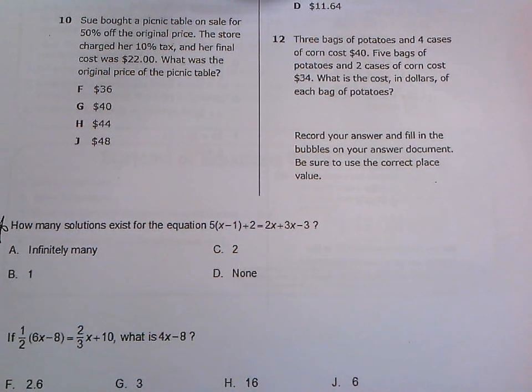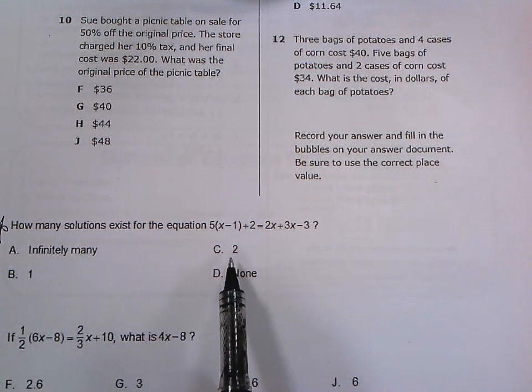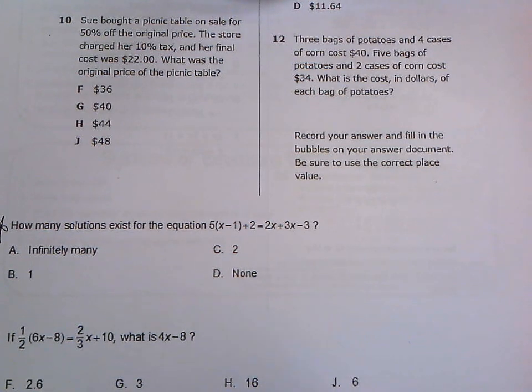In this video, I'm going to discuss a few different problems about solving equations, solving inequalities, and solving systems of equations. And the first one here, we have to solve this equation, and we have a few answers that we can choose. We have infinitely many, one, two, and none.